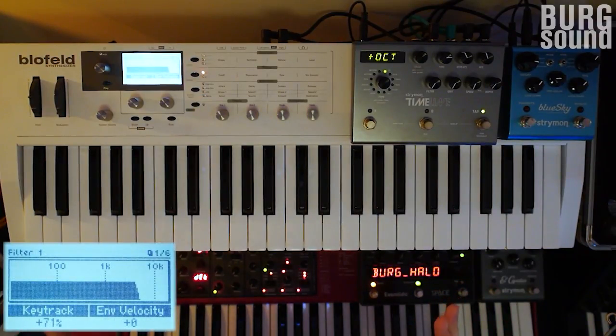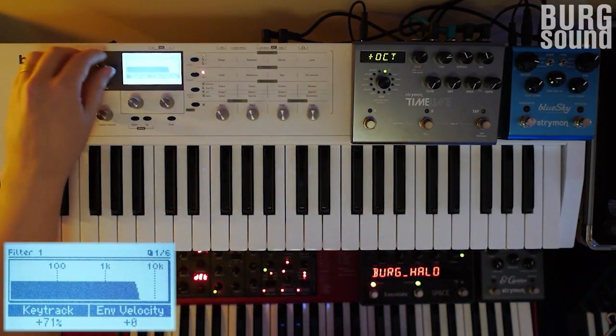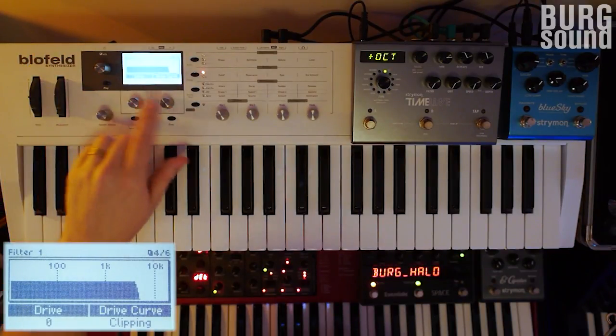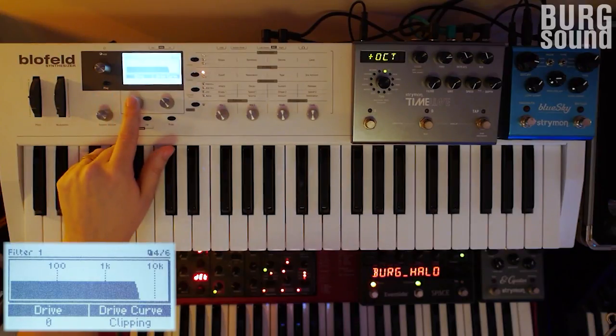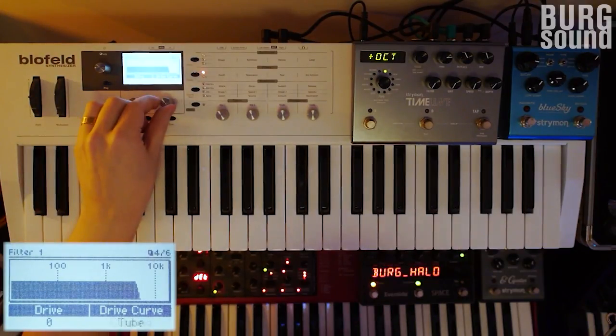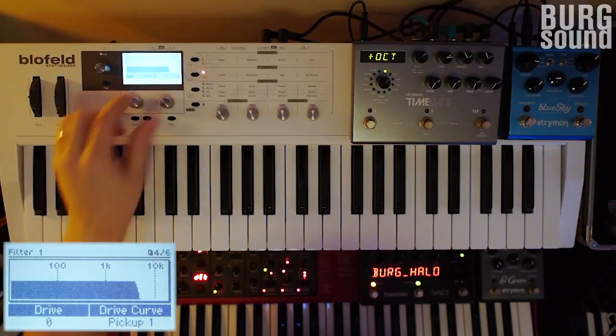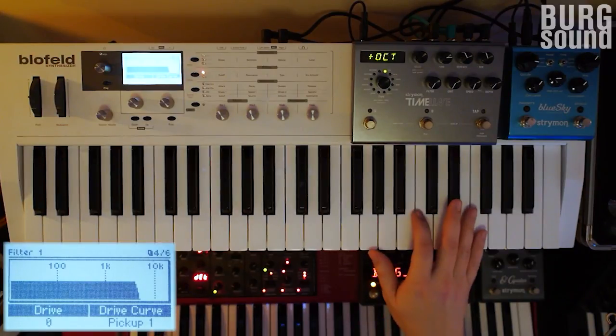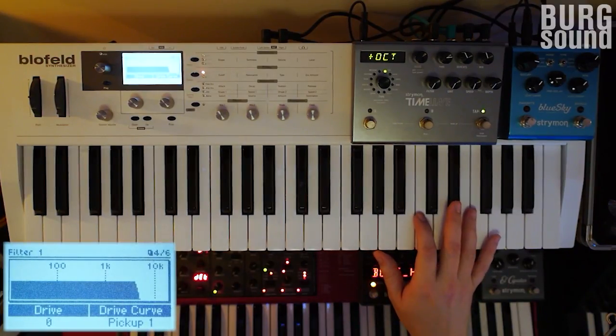So next up, I'm going to add some drive to the filter. Filter section has a drive unit. You can select how much drive and what type of drive you want to use. I want to use the one that's called pickup 1. I don't know if this is supposed to emulate a guitar pickup or something like that. Not sure, but this gives me the type of grit that I'm looking for.